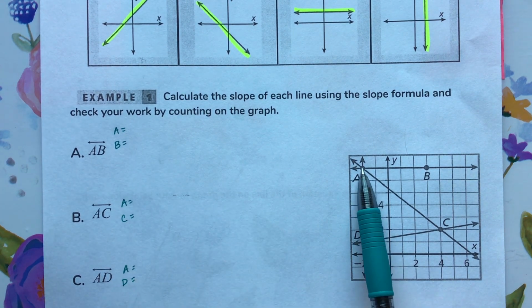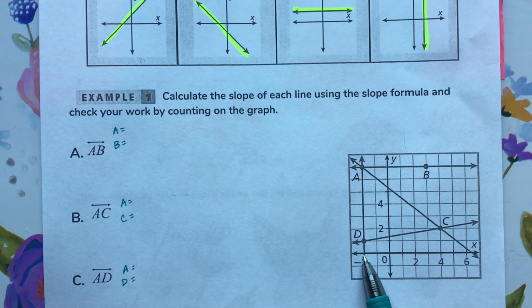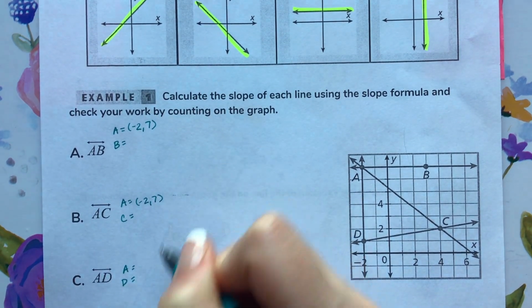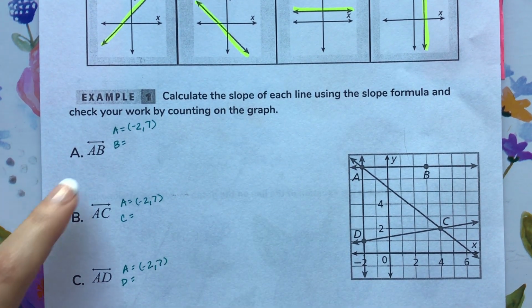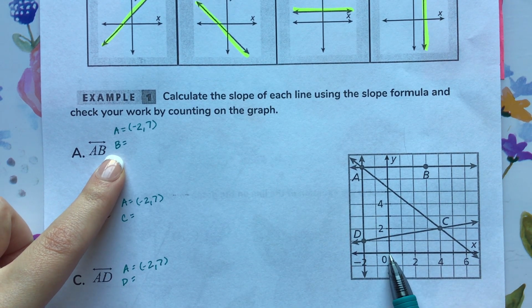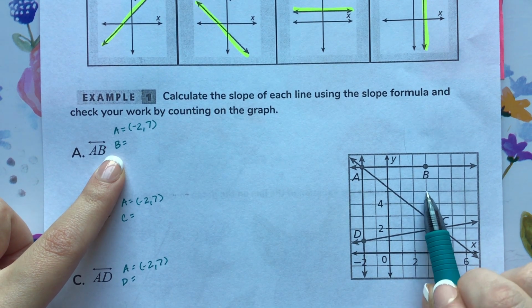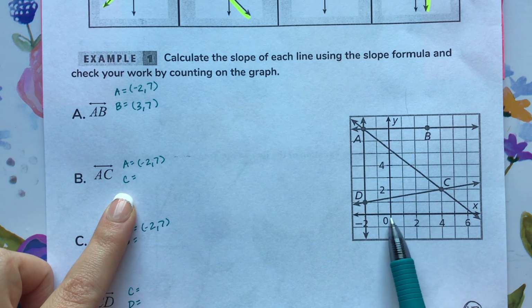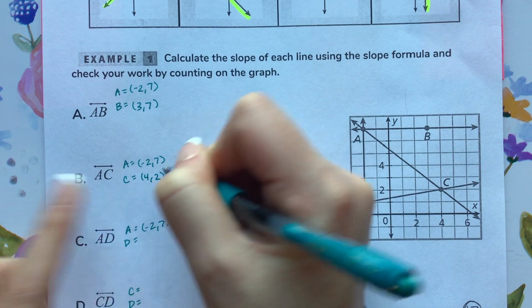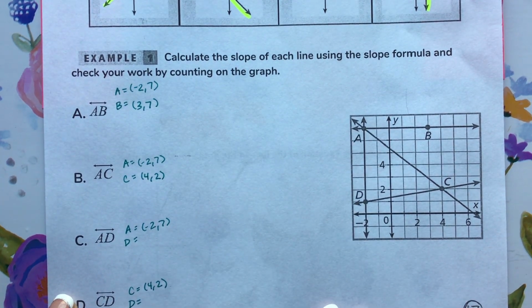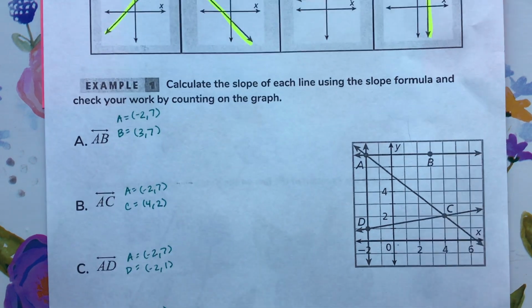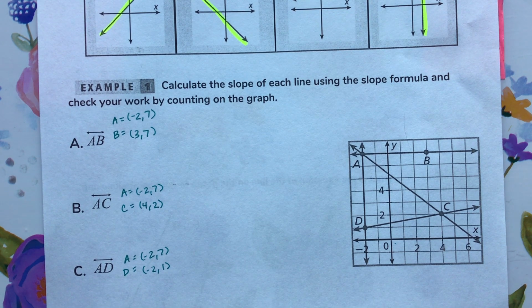So A is right here, and it is at the coordinate -2, 7. I'm going to put that next to all of the A's so I have it ready. And then I'm going to do B. B is at the coordinate 3, 7. Point C is at 4, 2. And then I need to find point D, that's at -2, 1. In order to calculate slope, I have to have two coordinates, and I just went ahead and wrote them all out so that I wouldn't have to keep looking on the graph.